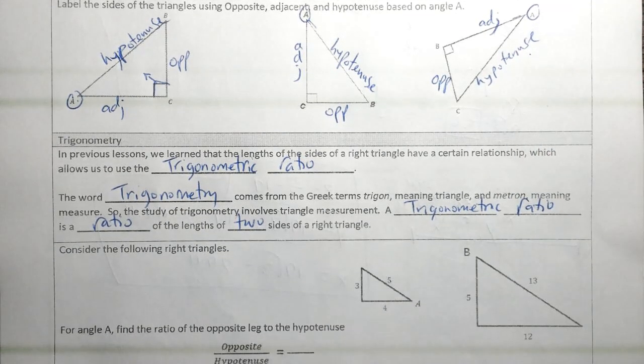Okay, so trigonometry. In previous lessons, we've learned that the lengths of the sides of a right triangle have a certain relationship which allows us to use a trigonometric ratio. The word trigonometry comes from the Greek terms trigon, which means triangle, and metron, which means measure. So the study of trigonometry involves triangle measurement. A trigonometric ratio is a ratio of the lengths of 2 of the sides of the right triangle. So consider the following triangle.